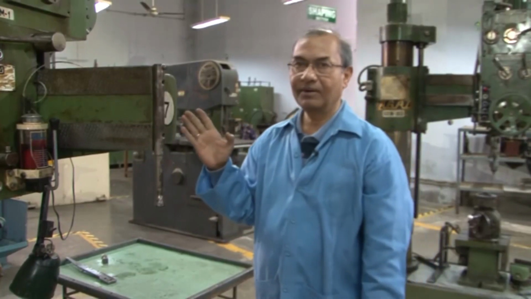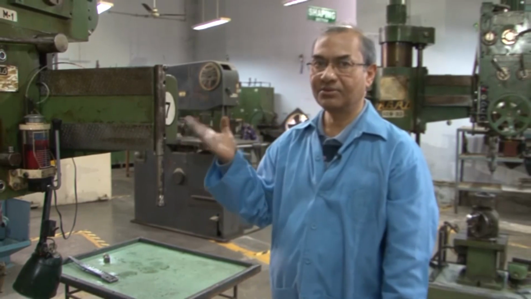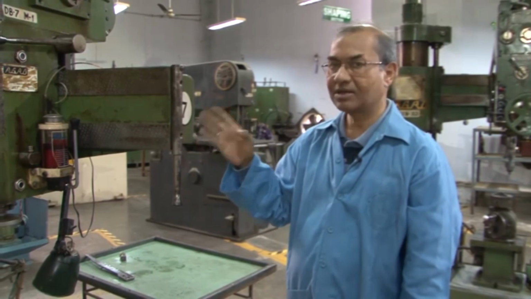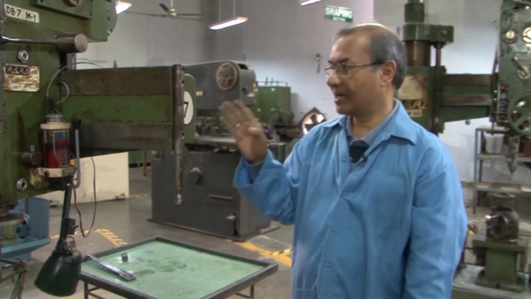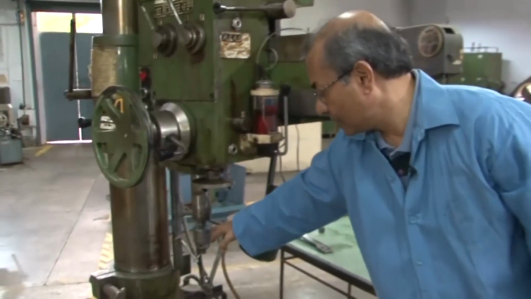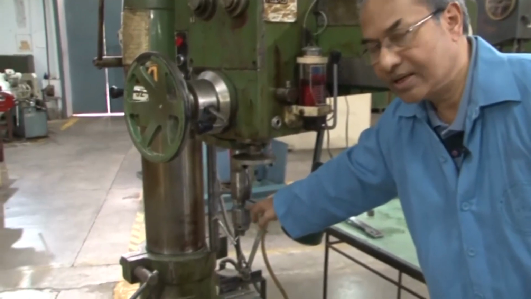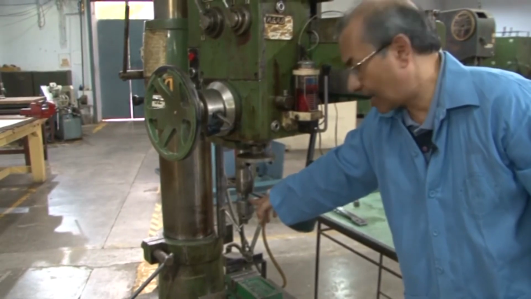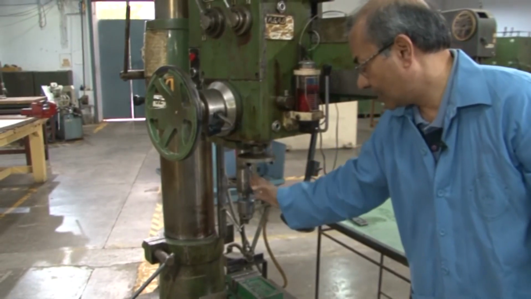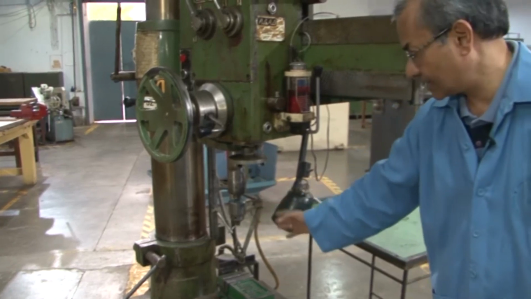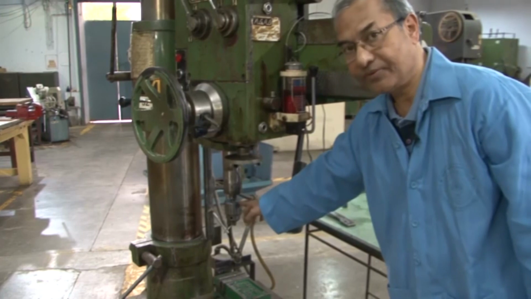Well, we have a drilling machine we wanted to demonstrate. This is the radial drilling machine, you must have seen it in many other places also. It has the drill which is mounted here with the drill chuck. This rotation is given to the drill, as well as the feed in the vertical direction.